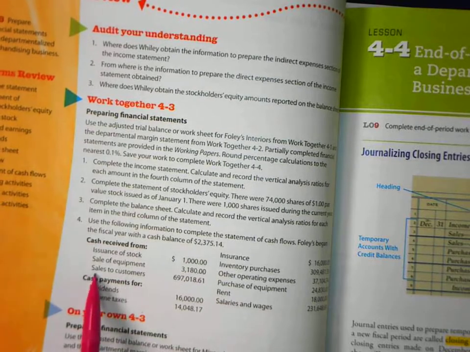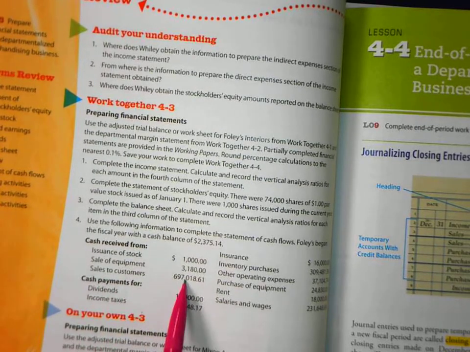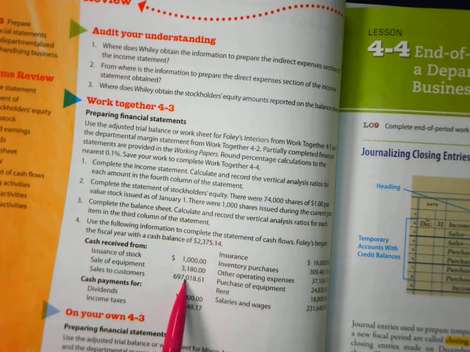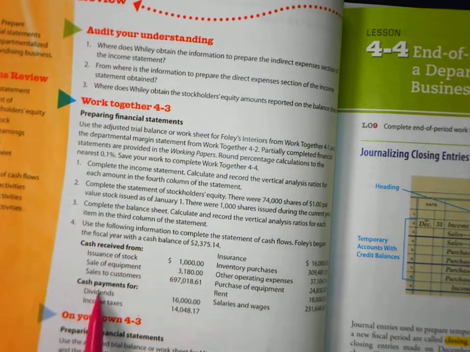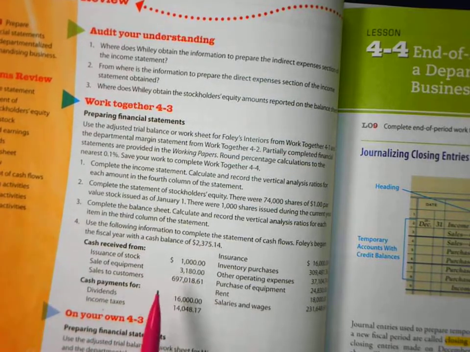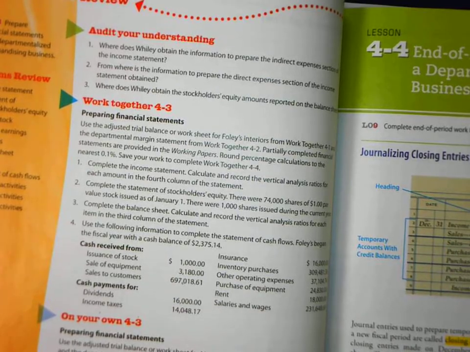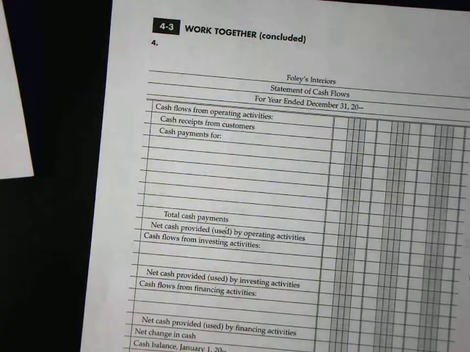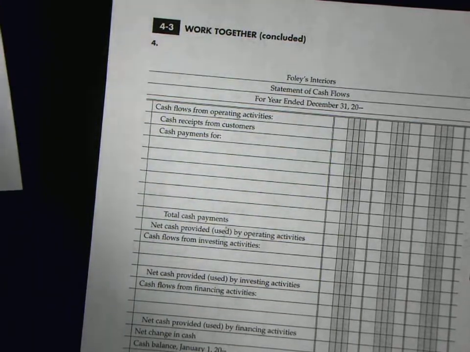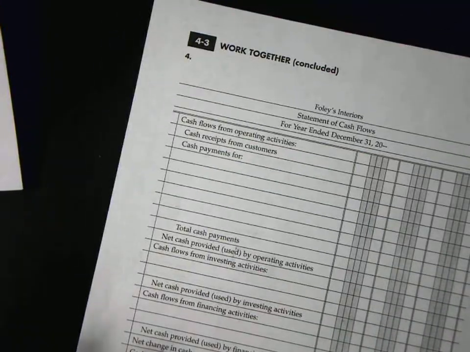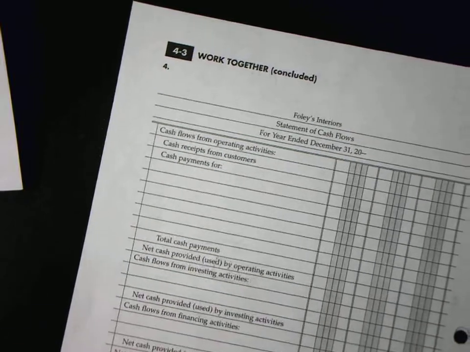Okay? So that means it's sales to the customer. 697018. And then cash payments for. The thing is that we've got it divided into operating activities, investing activities, and financing activities. Okay? So again, this will be helpful to know kind of what category things are falling into.